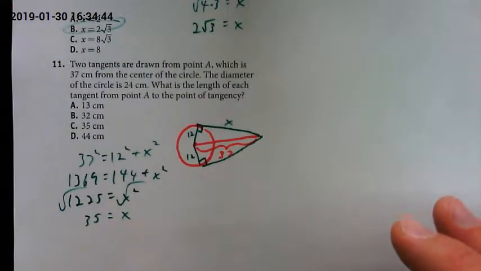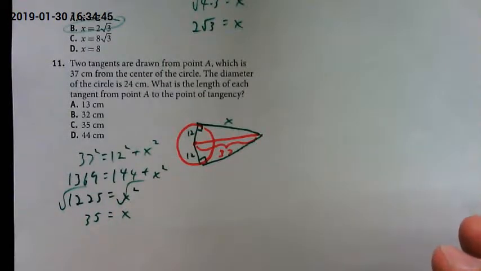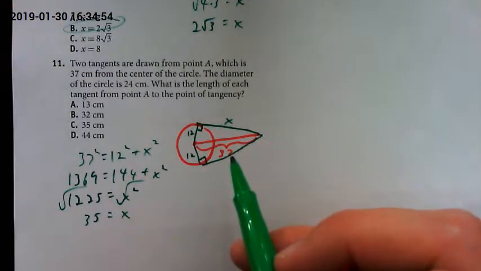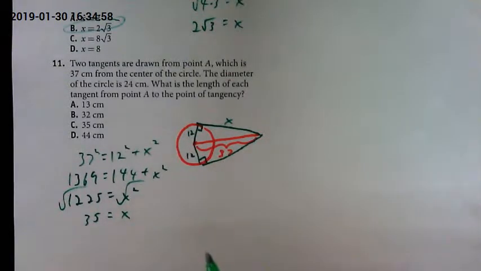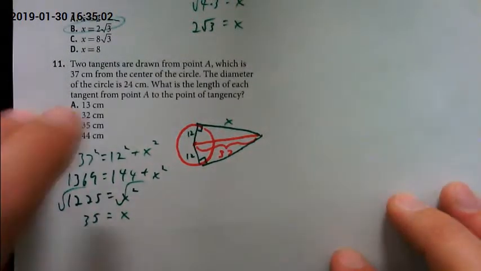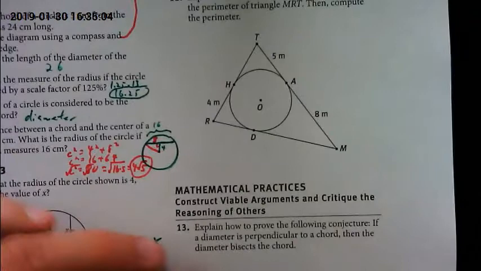Apparently this is a Pythagorean triple. But would I expect you to know that triple? No. Some of the bigger triples I wouldn't expect you to know, because 37 is a prime number. I would never remember that triple, but I'm sure if I found my list of triples, it's on there: 12, 35, 37. All right, last one.